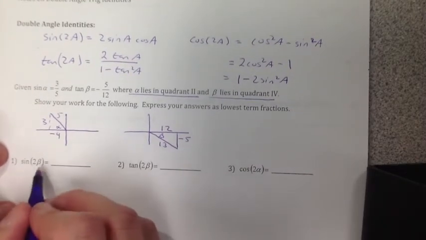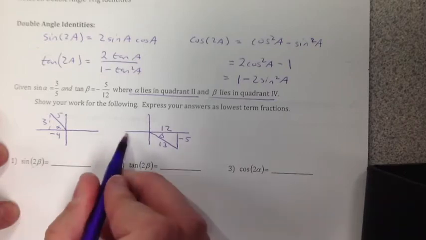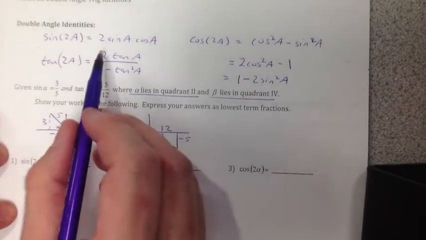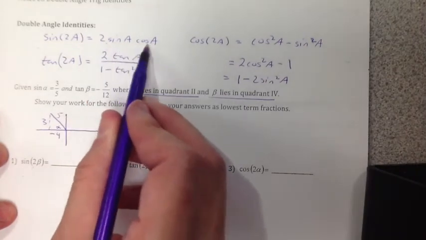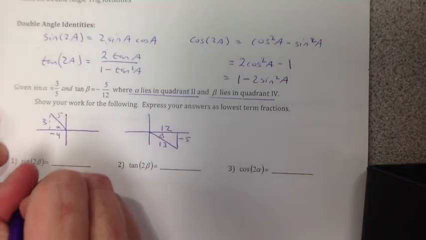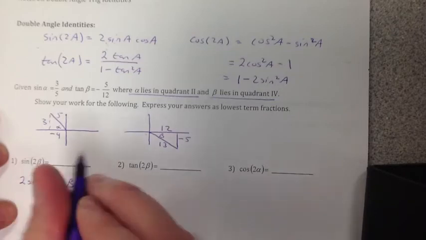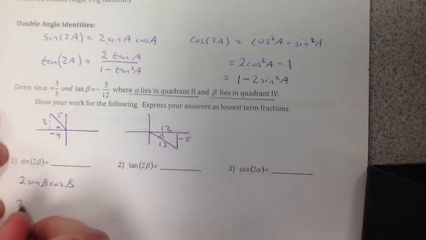So, solving the problems here, if I want to find the sine of 2 beta, this is the triangle I'm looking at. My rule says I can write this as 2 sine beta cosine beta. And I just plug in my values.